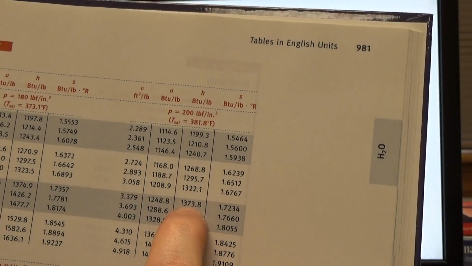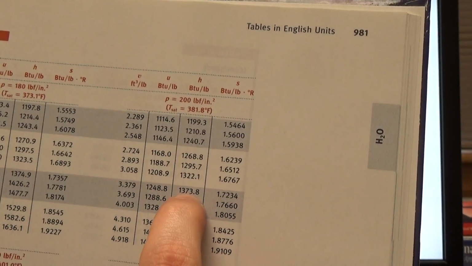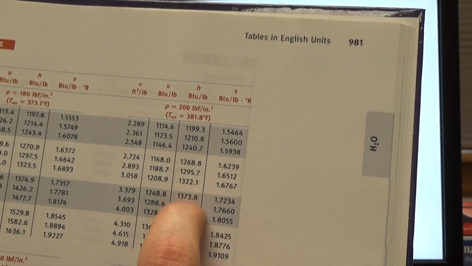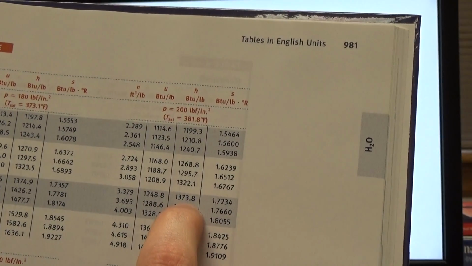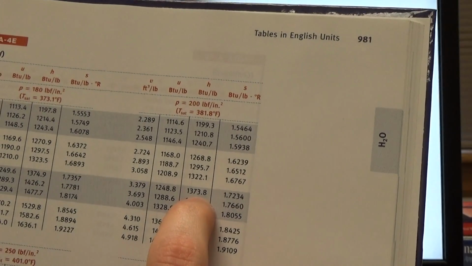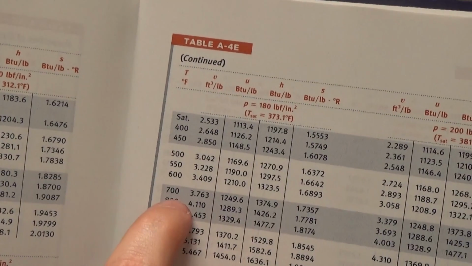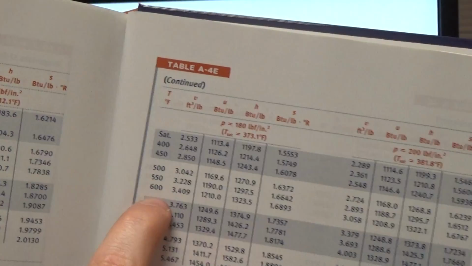So here's a number, 1373.8, and here 1322.1. So those numbers bracket our value of H. That means our temperature should be corresponding into the two numbers here, 700 and 600. So what we can do now, we can just run the interpolation to get T2.